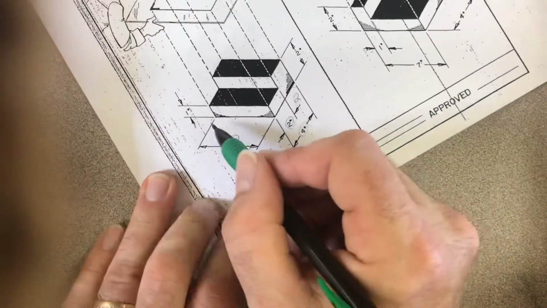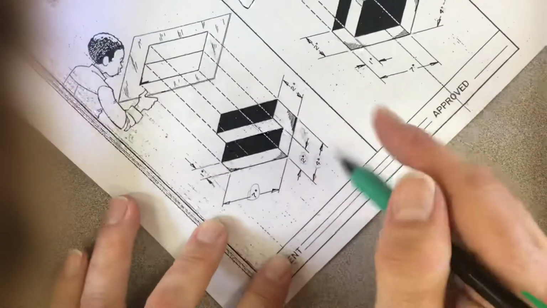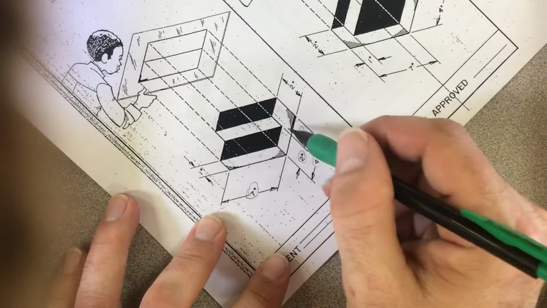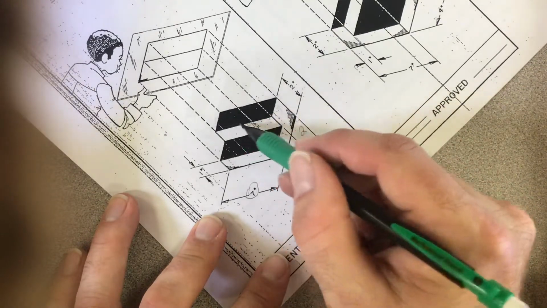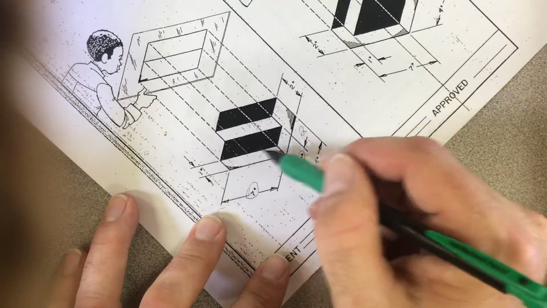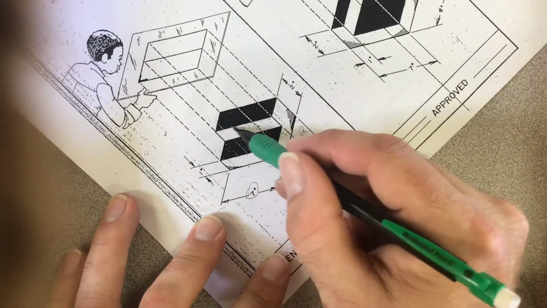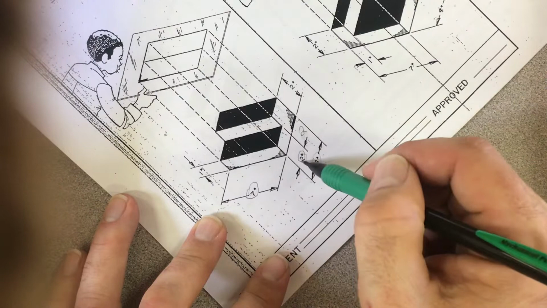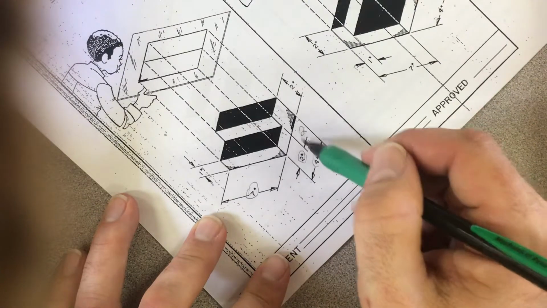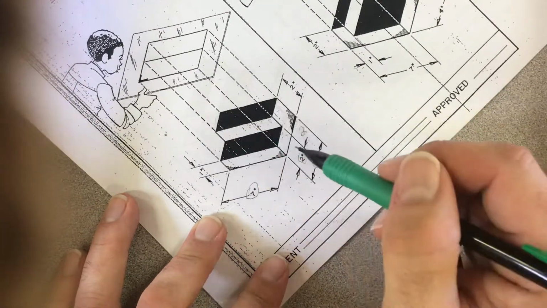So it's going to be a 7 by 4 rectangle, and we can see that this half is higher than this half. So that means that we're going to have to draw in this edge, which would be right in the middle. 2 inches on each side, so that's right in the middle. 2 is half of 4.